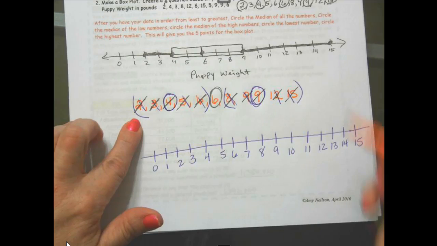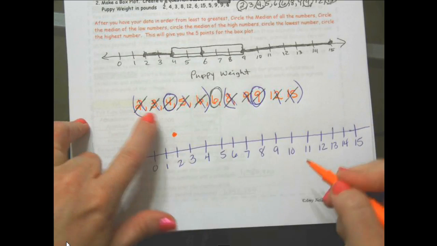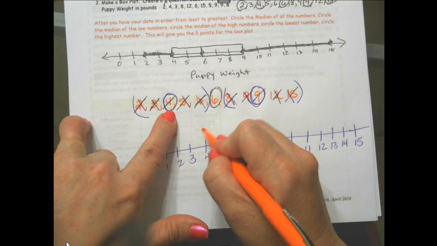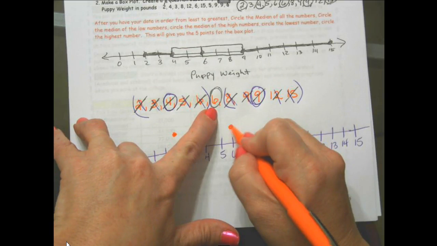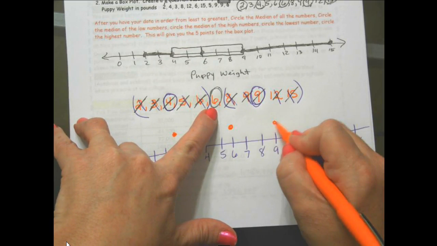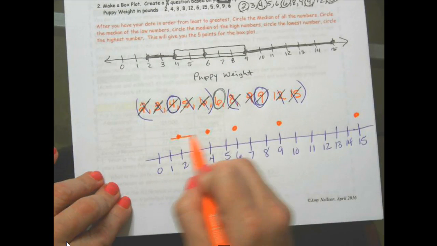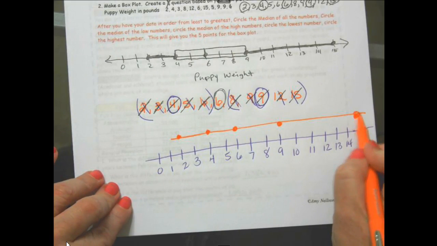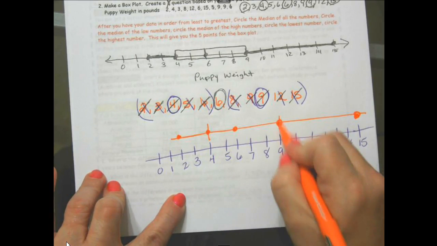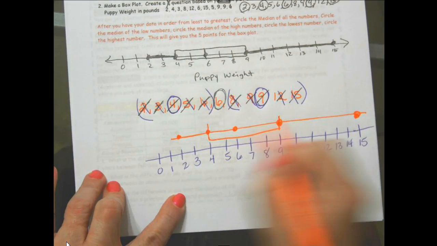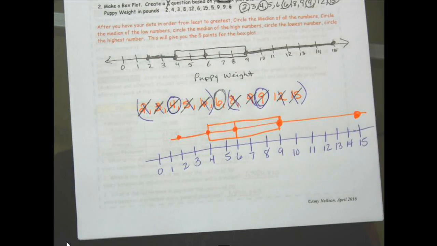So I'm going to mark my lowest number, my median, my median of the first lower quartile, my median of the upper quartile, and my highest number, and draw a line with all of those. Now I'm going to take the second and this and draw a box around them. This is my box plot.